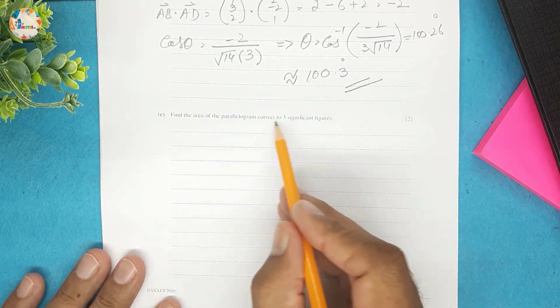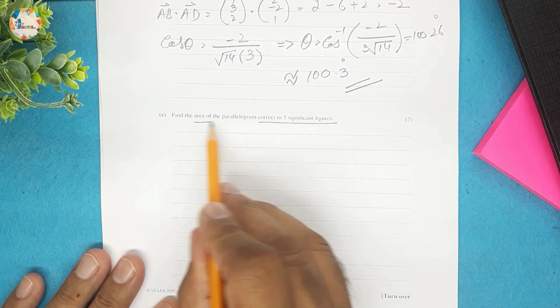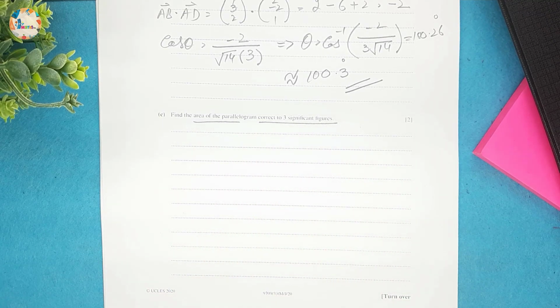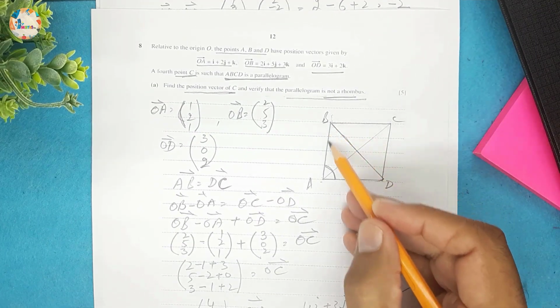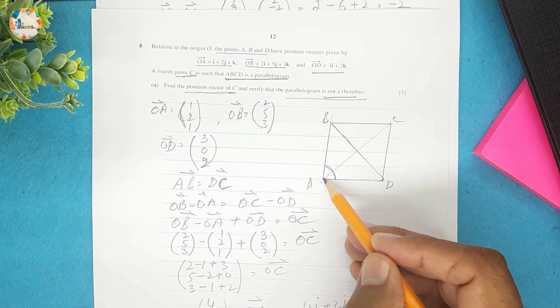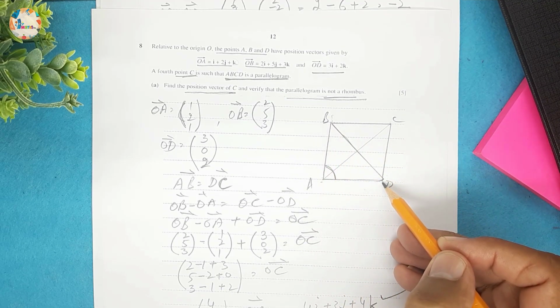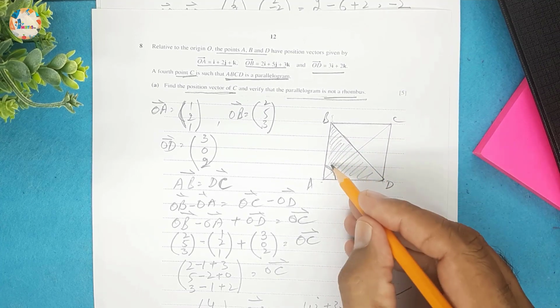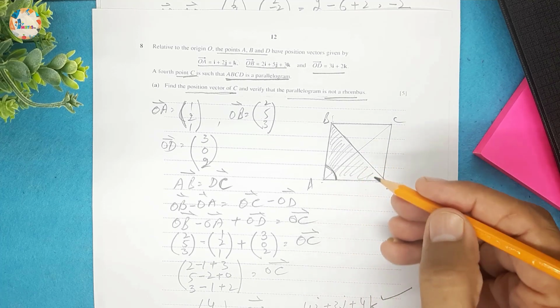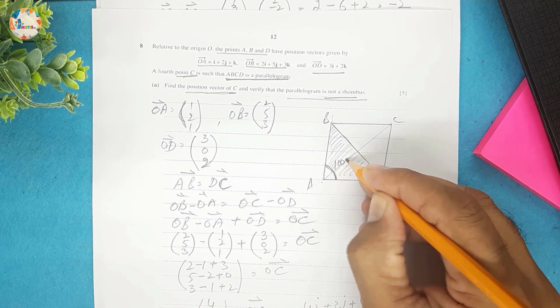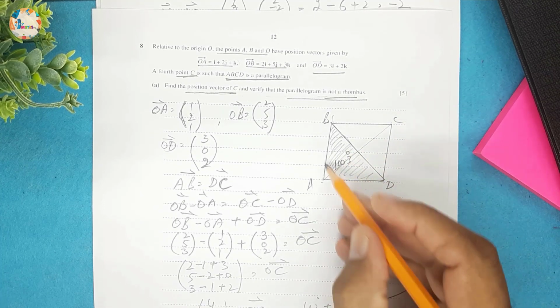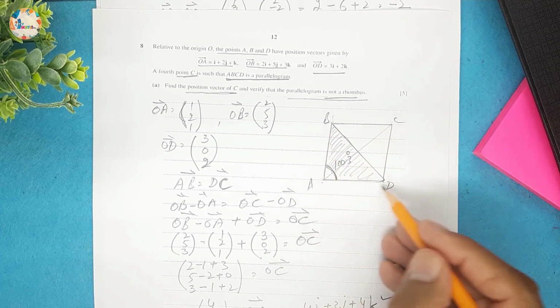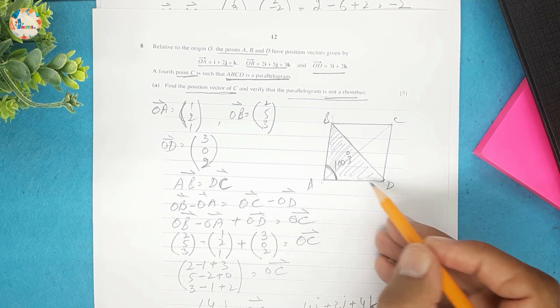Now they are saying find the area of the parallelogram correct to 3 significant figures. So we need to find the area of the parallelogram. For the area we will be considering the same drawing, which is this one. If we find the area of this triangle ABD, we have this angle, which is 100.3 degrees, which we have calculated. Now we can find half into AB into AD, and we will double that.